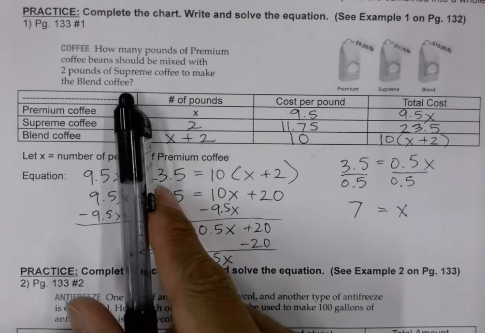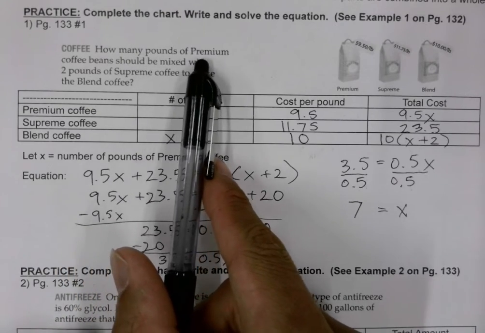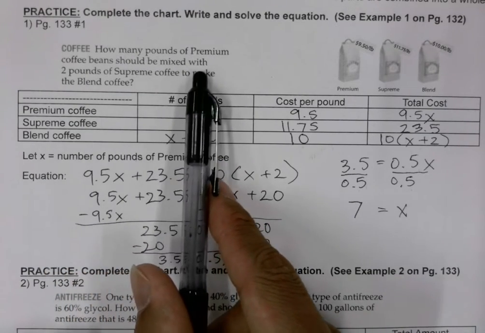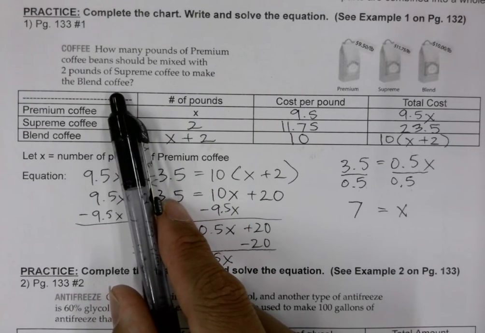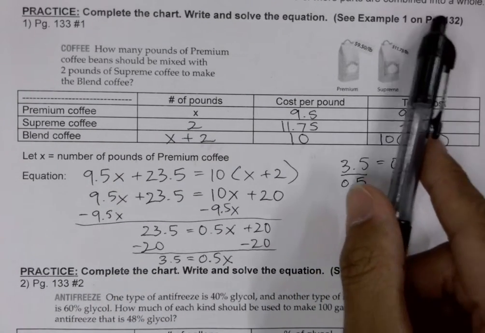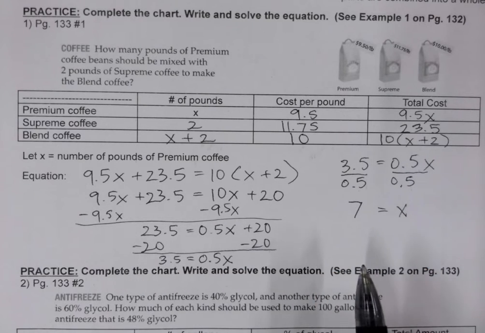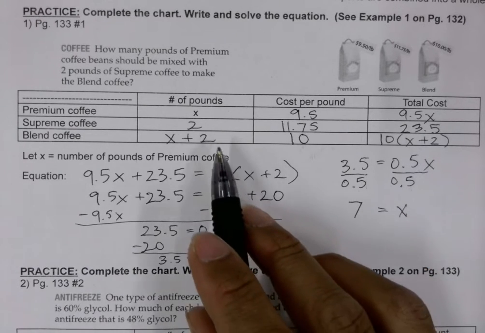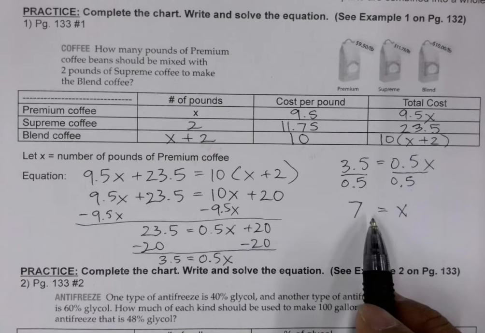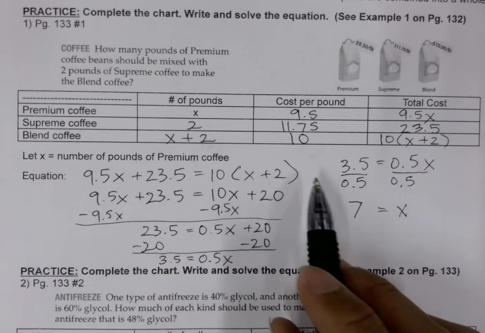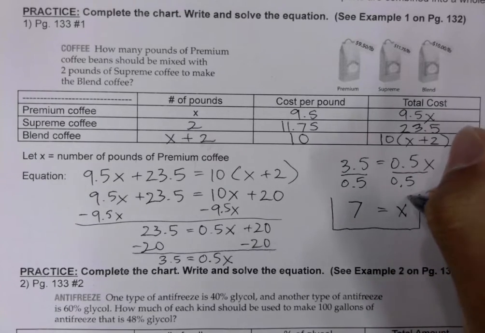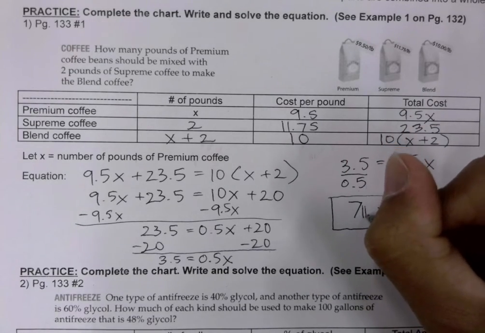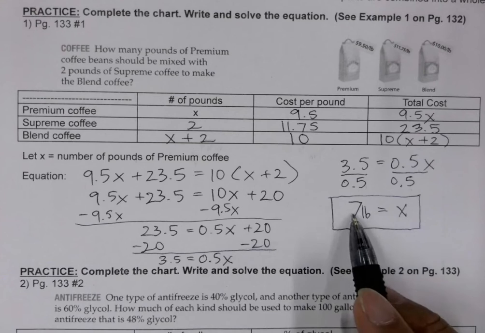So the question of how many pounds of premium coffee beans should be mixed with 2 pounds of supreme coffee to make the blend coffee based on the prices is 7 pounds of premium coffee. X is equal to 7. And I'm going to put a box around this and label my 7 pounds.